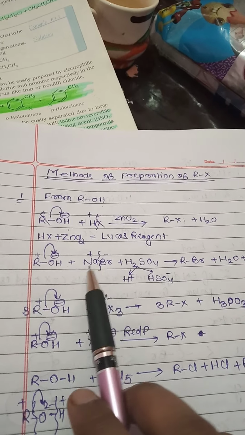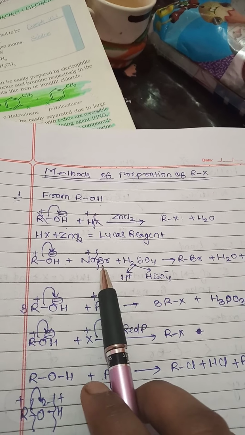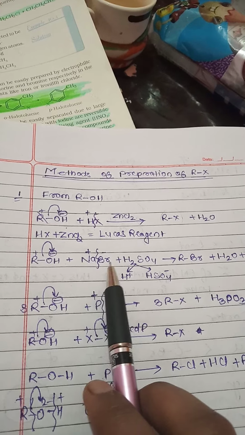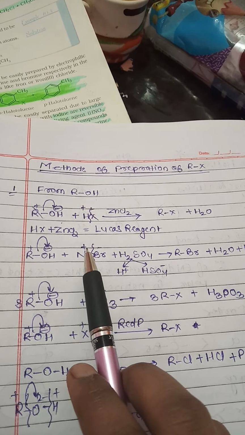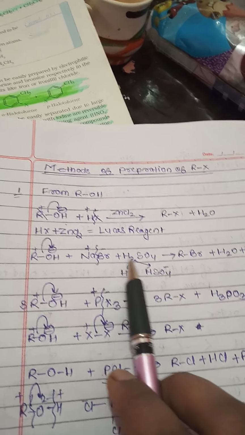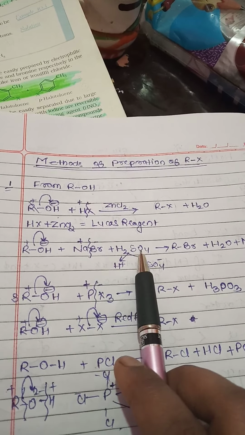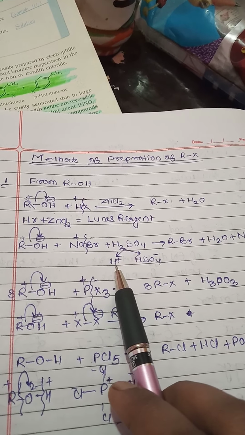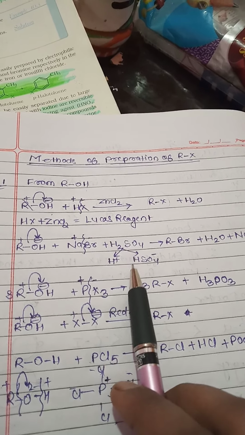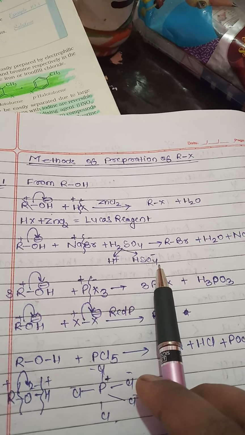Now, when NaBr, the salt, undergoes cleavage, Br being electronegative becomes minus and Na after donating its electron becomes plus. Now, H2SO4 is an acid, so it has the tendency to donate an H plus ion. When the H plus ion is released from H2SO4, I get HSO4 minus.